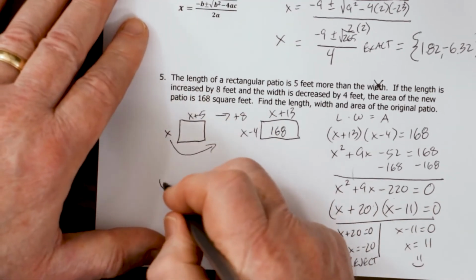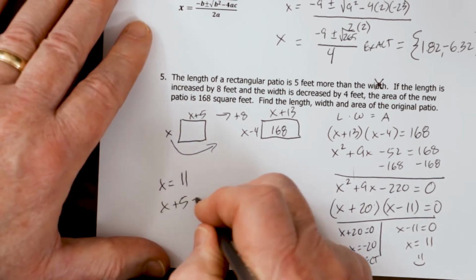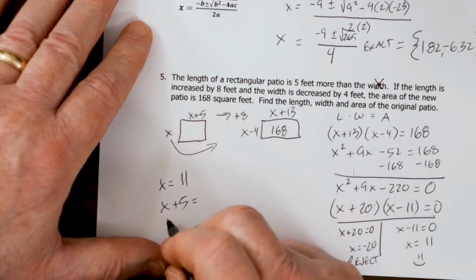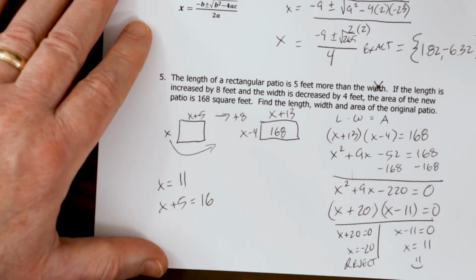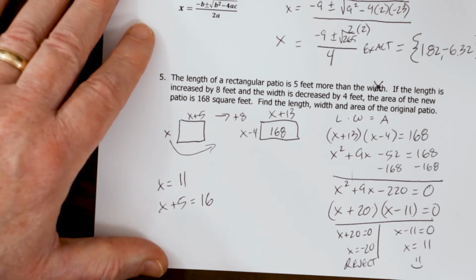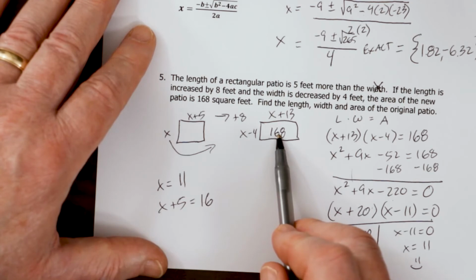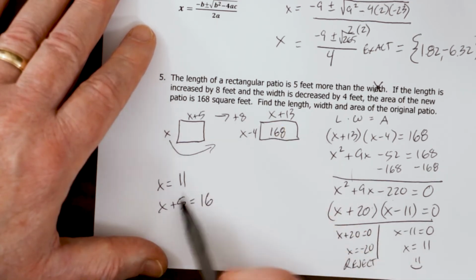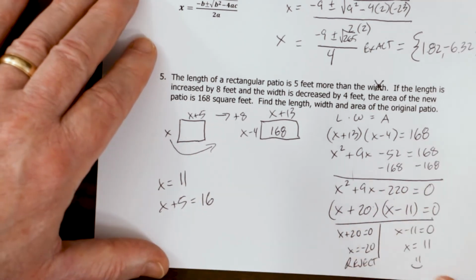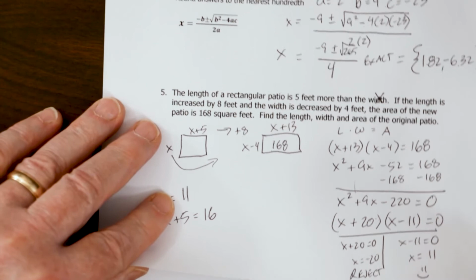So then I say x equals 11, and then x plus 5 equals, let's see, that's 11 plus 5, 16. Okay? Now, sometimes you're sitting there going, well, if I check this, I got to make sure it works. And if you multiply 11 times 16, it's not 168. But that's okay, because that's the size of the new garden. This is the old garden. Okay? And actually, it's a little bit smaller, which is weird. But anyway, so that's that.